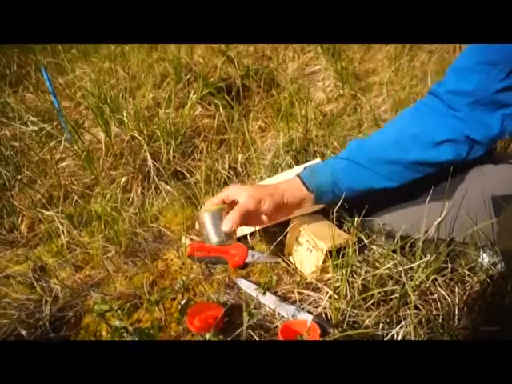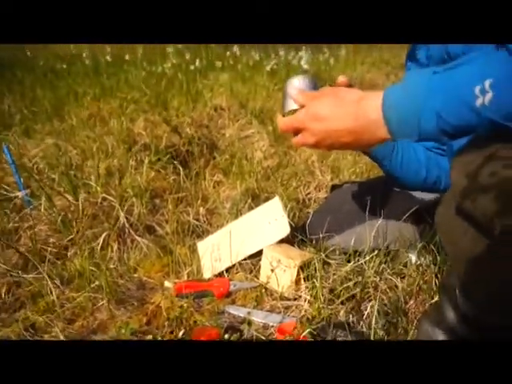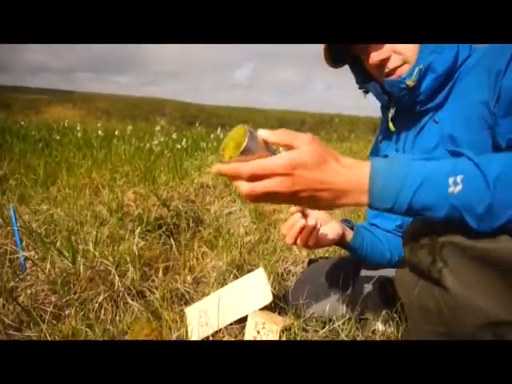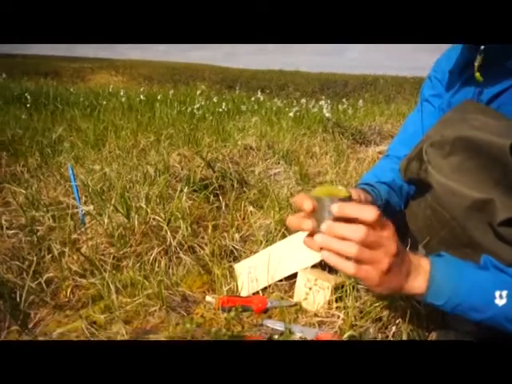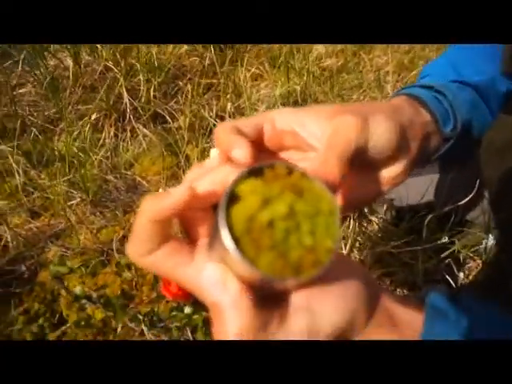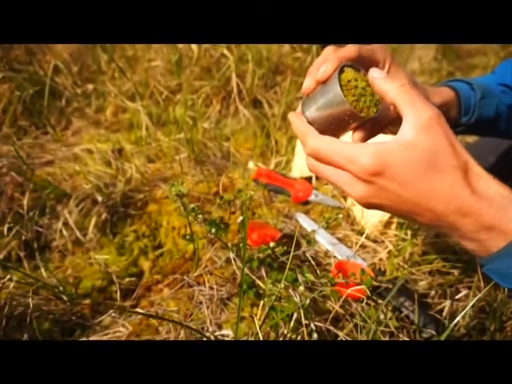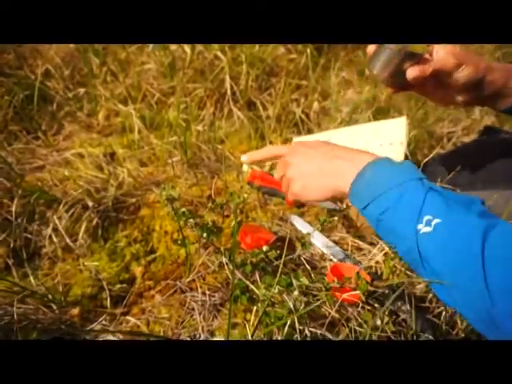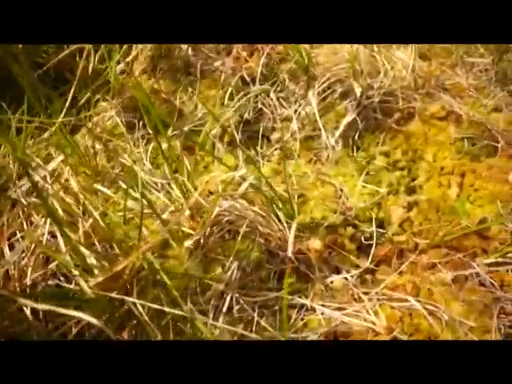So what we've been doing here is we've been cutting out these cylinders to get samples from mosses, in particular from peat mosses, such as these ones. They're called the sphagnum species. And the characteristic is that they actually form this really nice carpet, as you can see here, very dense carpet.